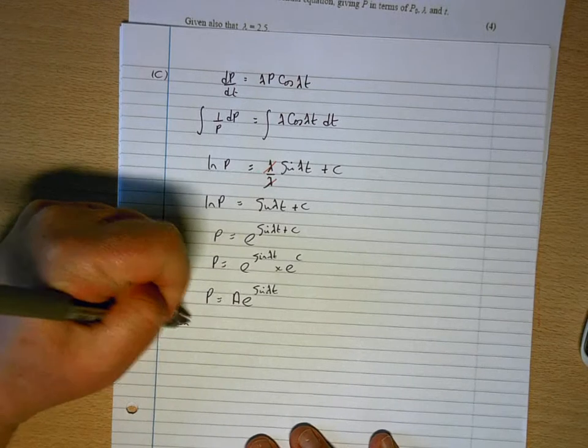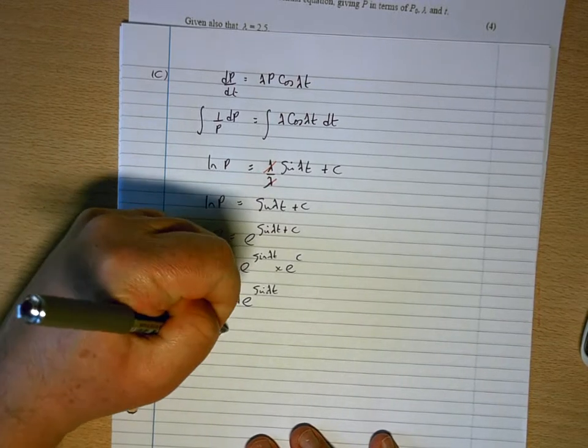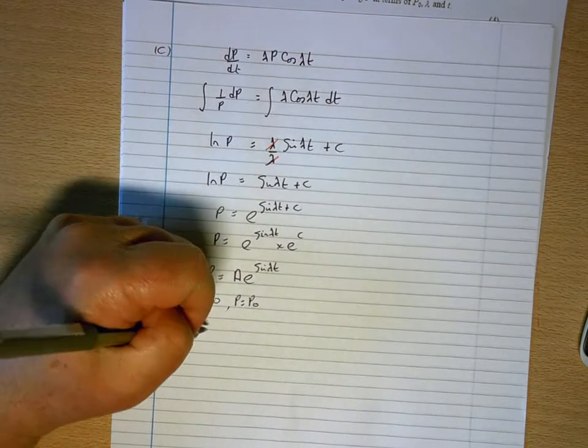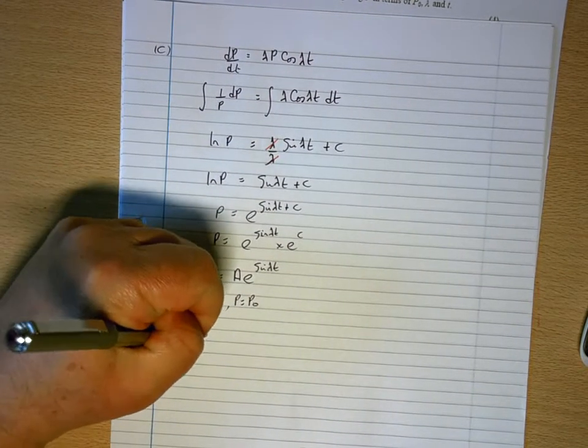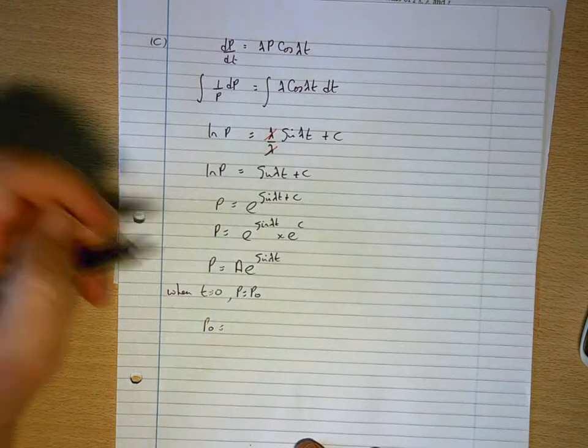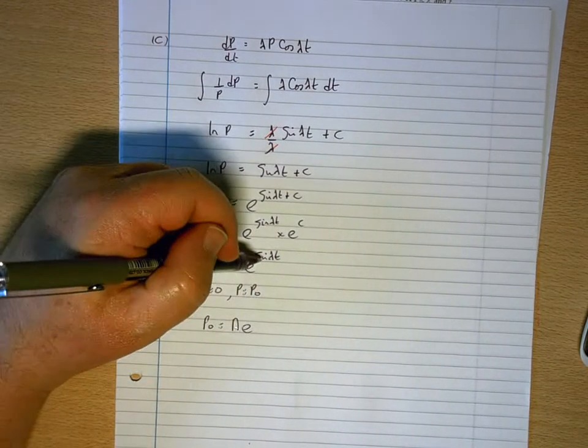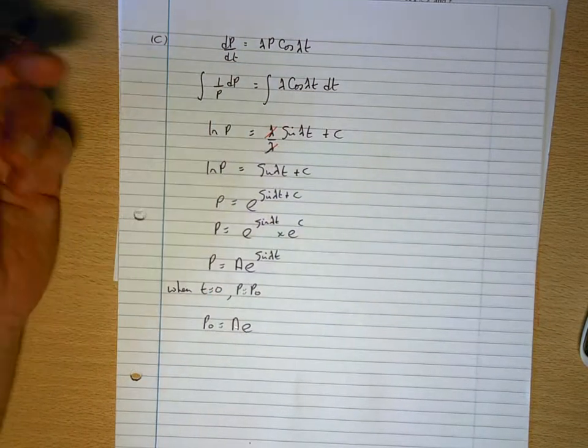We know the initial population is p naught. So p naught equals A e to the 0 again, because sine of 0 is 0.